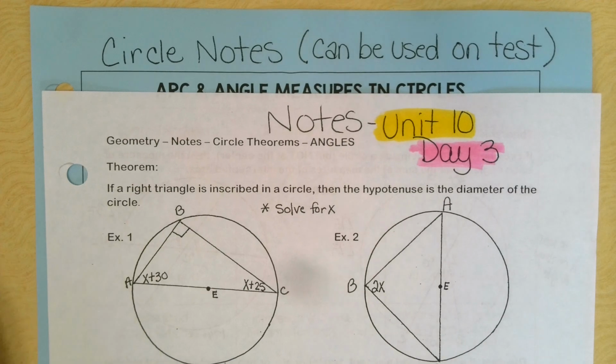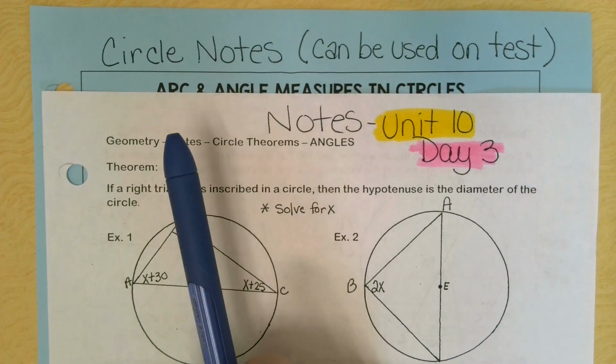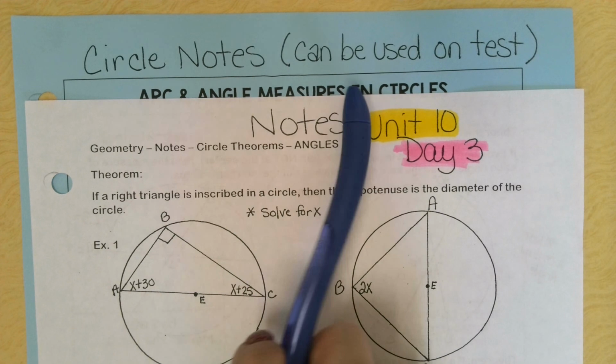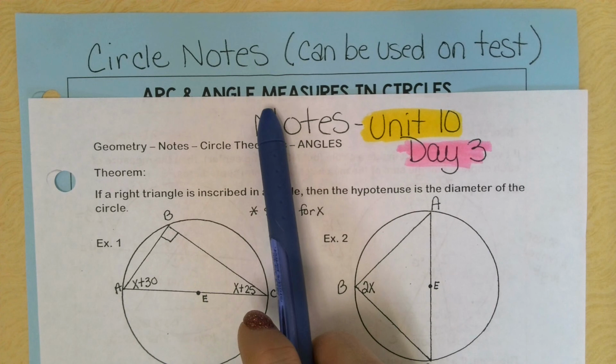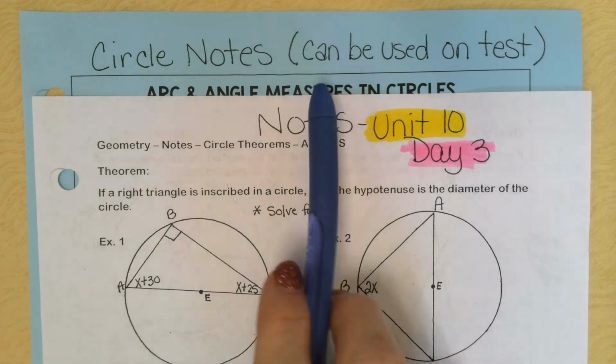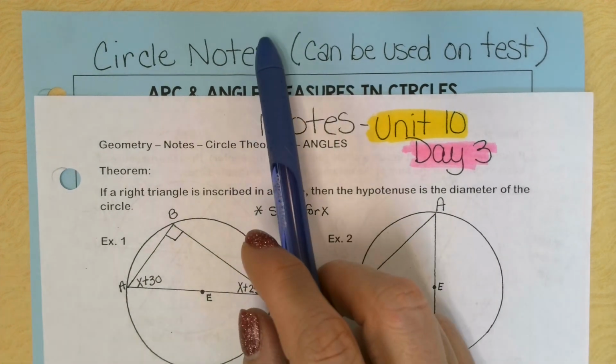Hi, students. So this is Notes Unit 10, Day 3, things that you need. Oh, by the way, the video is doing something really weird right now. I'm not sure what it is, but we're going to make it through this. You should be able to hear me just fine. So when you see this craziness on the screen, just laugh with me.